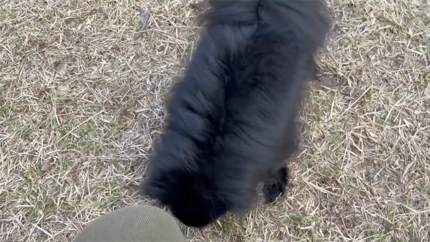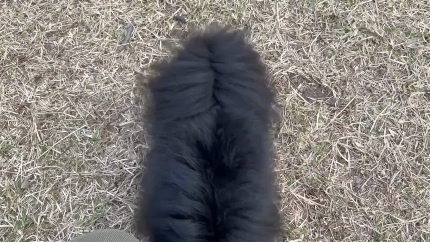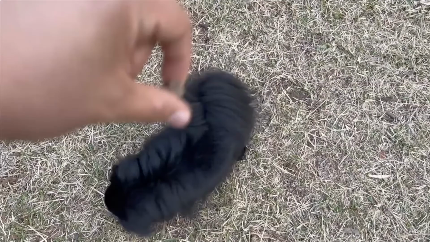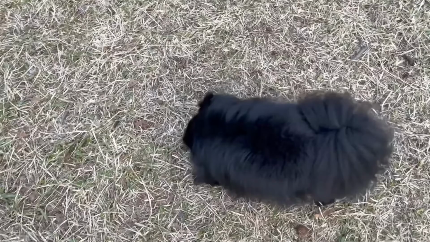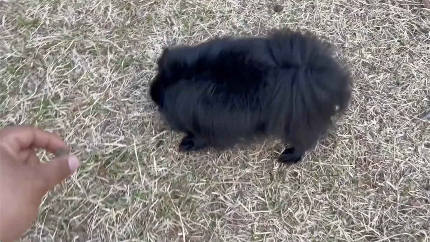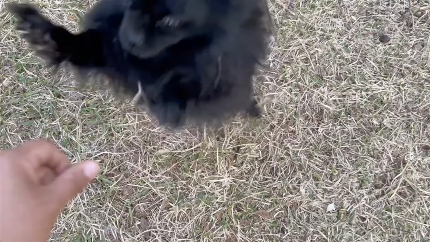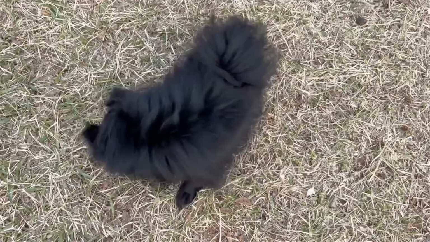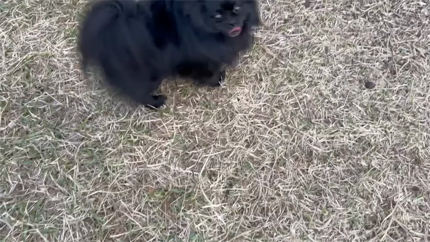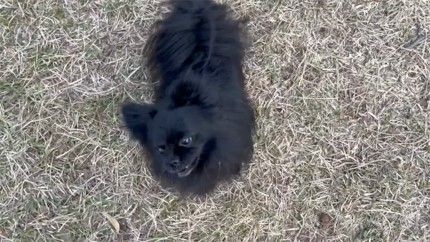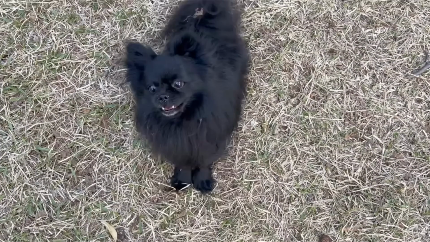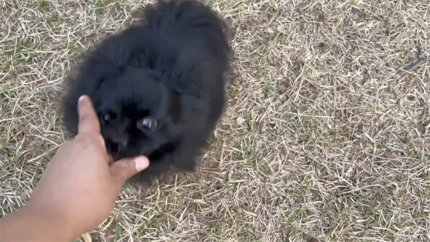All right, one last one. Let's see. Higgs, can you spin? Here, Higgs. He's looking for the treat that he just lost. Higgs, come here. Higgs, spin. There you go, spin. He loves spinning too. All right, I guess we can do one more. Can you speak? Speak. There you go. All right, guys, so let's get our presentation started.